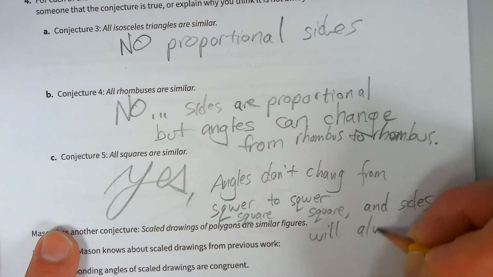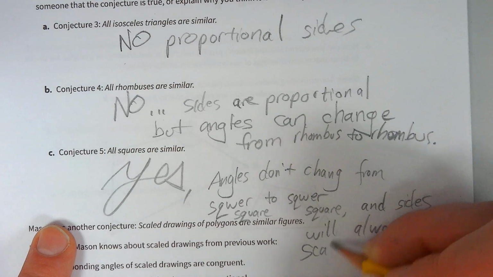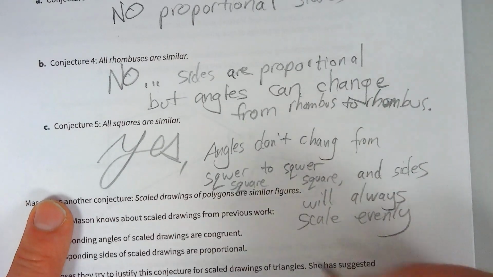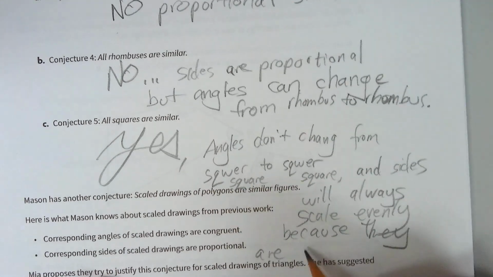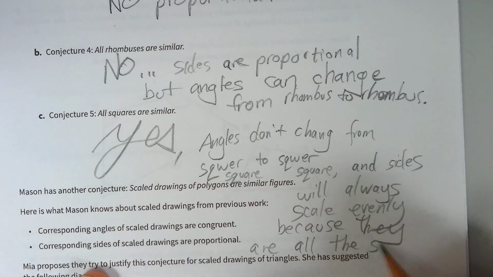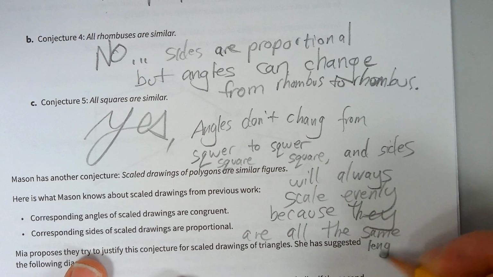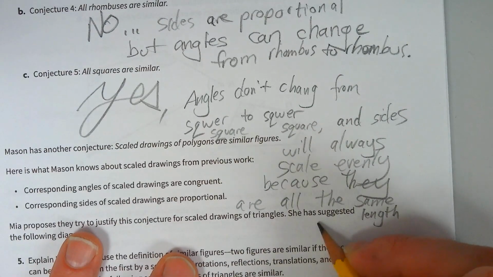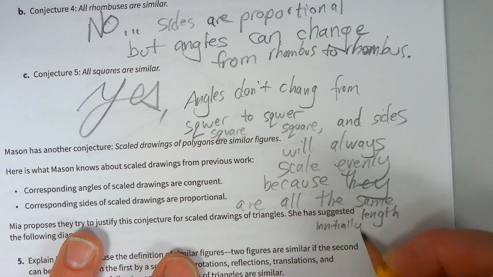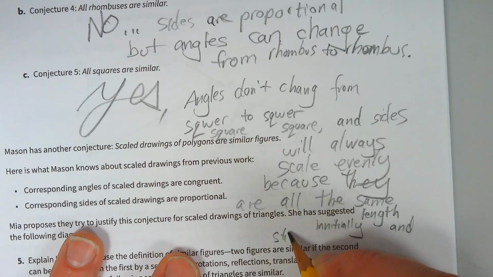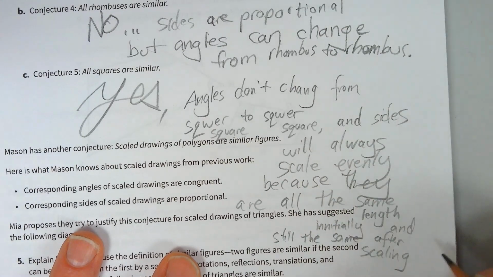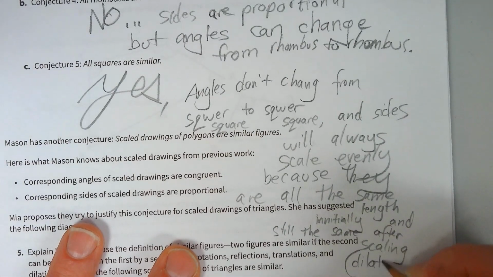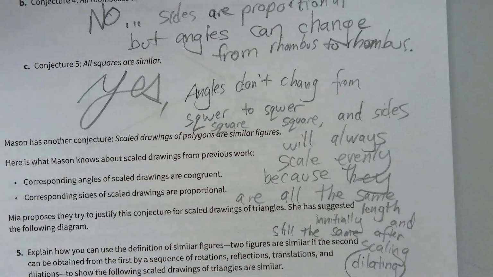Will always scale evenly because they are all the same length initially and still the same after scaling, dilating, aka. Okay, enough of that silliness.